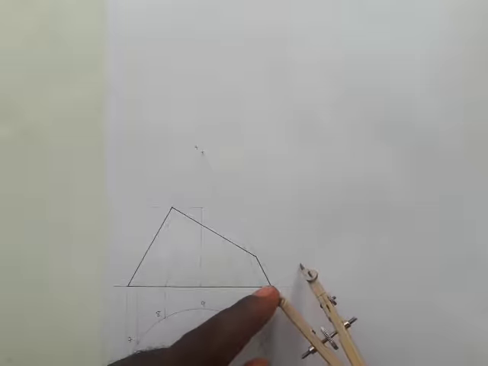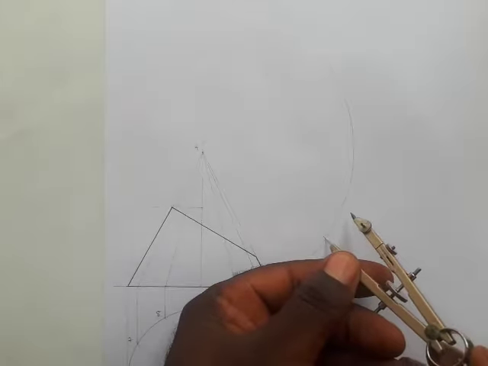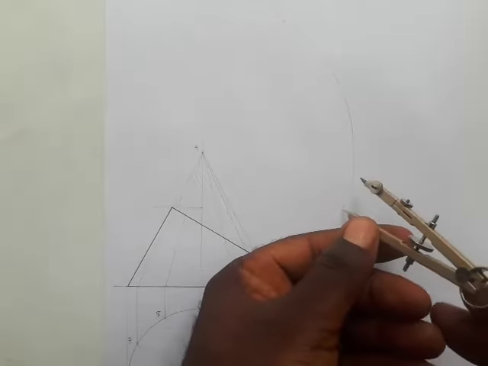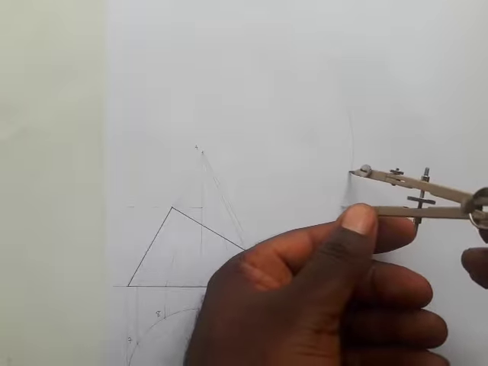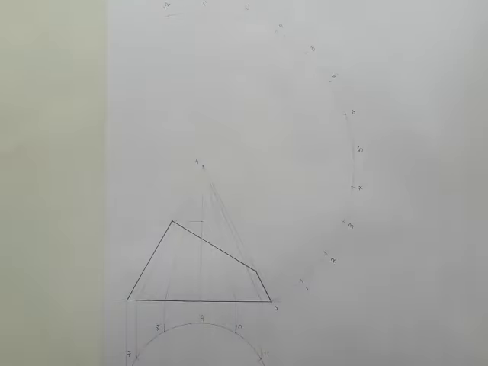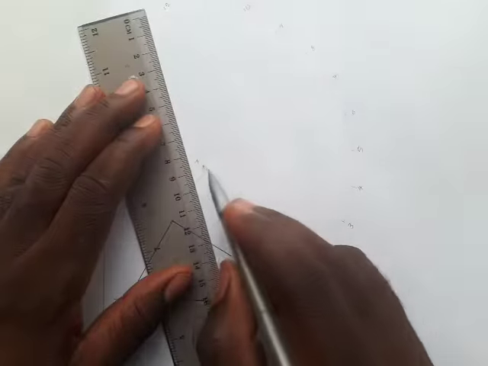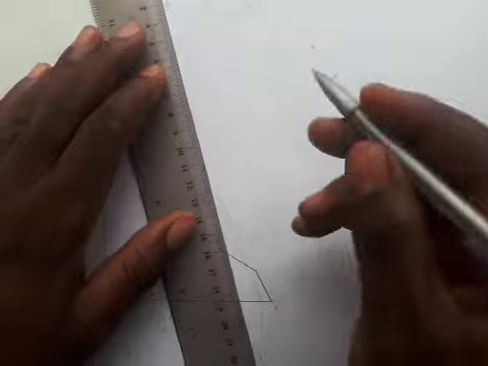12. So that will be 1, 2, 3. You keep going 4 to 12. Okay, so there you have it. So 0, 1, 2, 3 to 12. So the next thing you do is connect all the points from 0 to 12 to the apex A, all right, with a straight line.